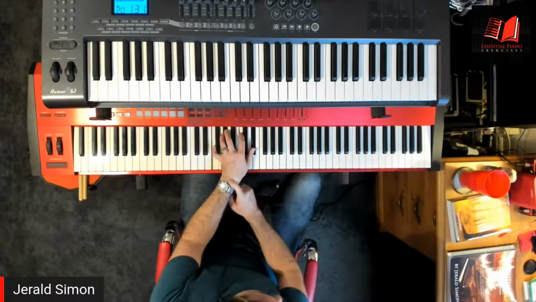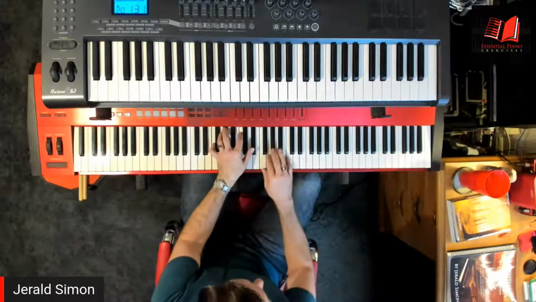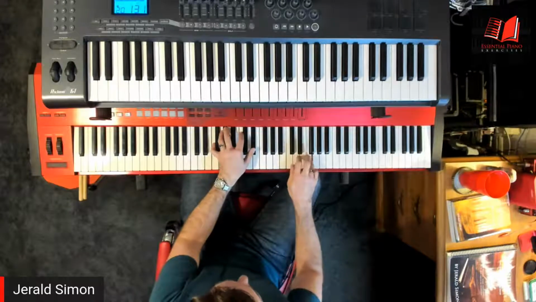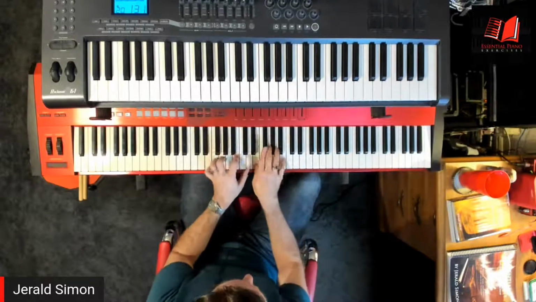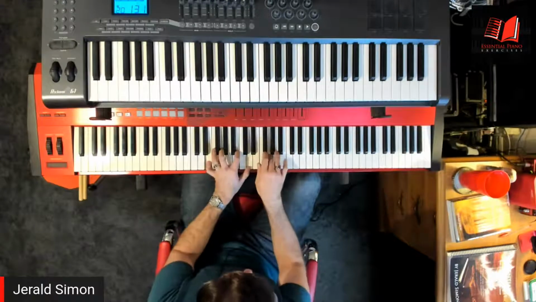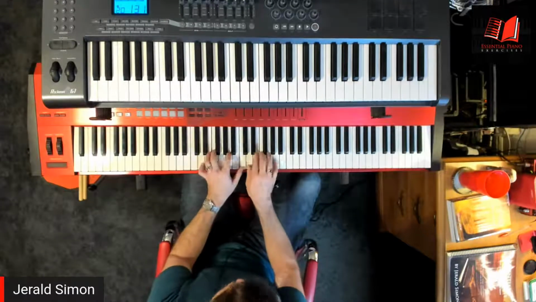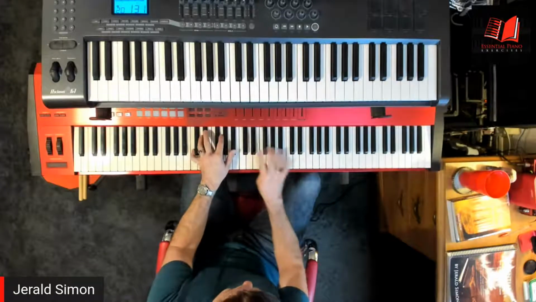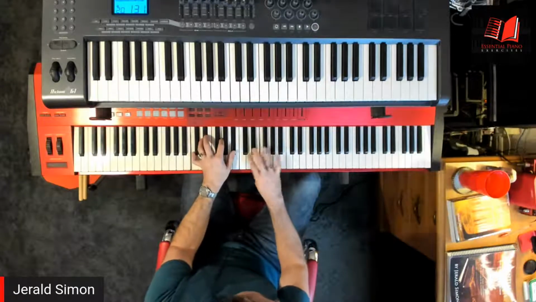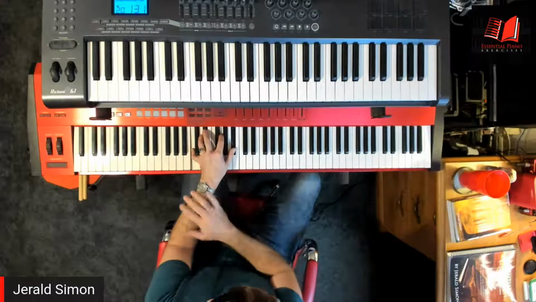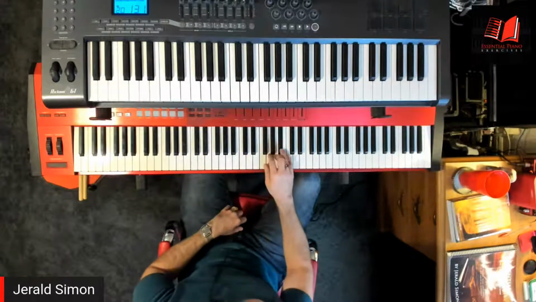The left hand is just playing a minor 7th chord. So F minor 7th, E minor 7th, C minor 7th. Left hand plays a minor 7th, right hand plays Dorian mode.